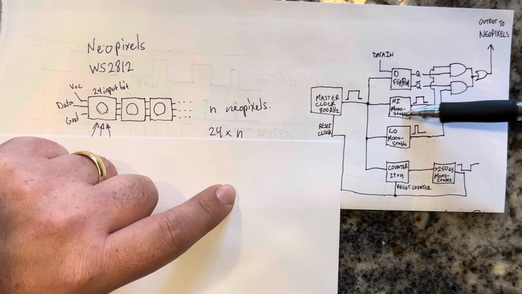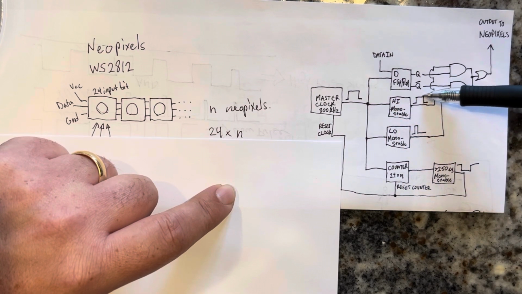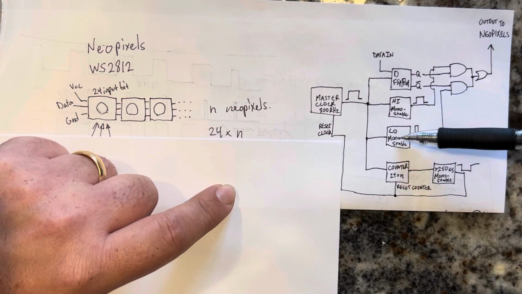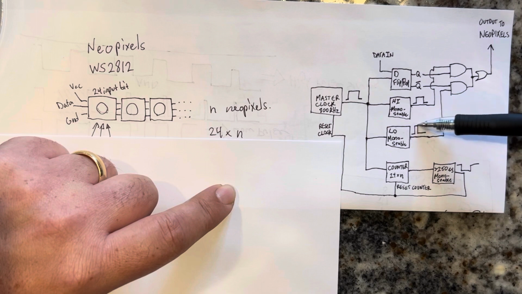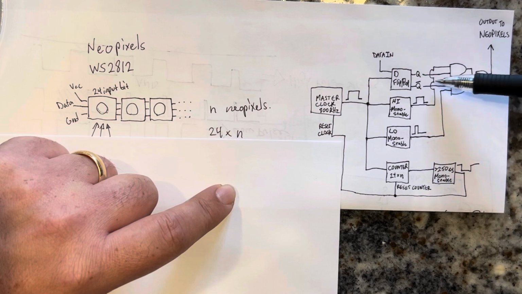a monostable high pulse that's about 800 nanoseconds long, and the clock also triggers a low monostable pulse of about 450 nanoseconds long. Each of those goes into the corresponding AND gates. If the output is a 0, the low pulse is ANDed with the Q bar output of the flip-flop.